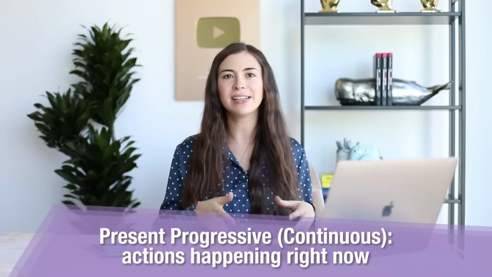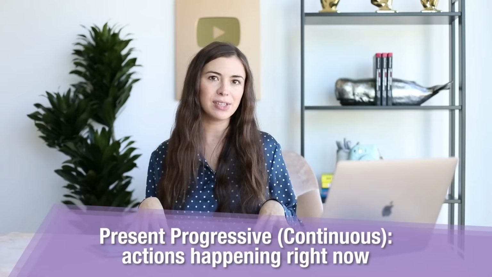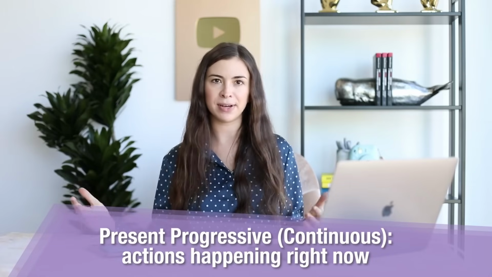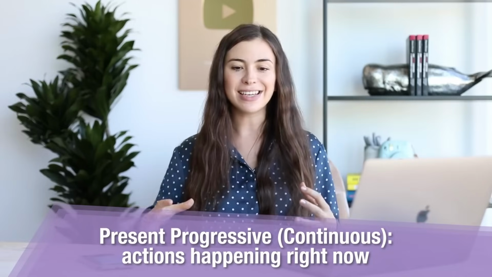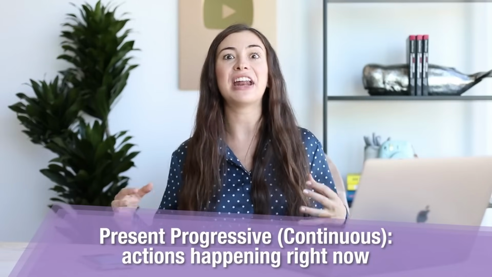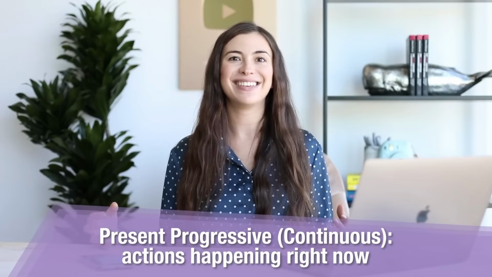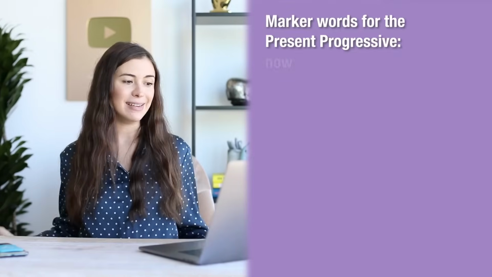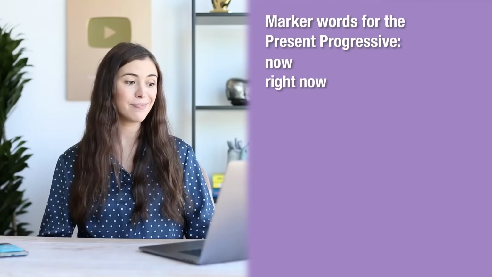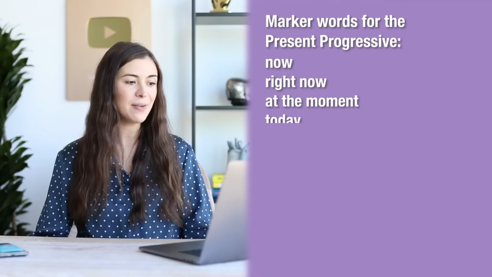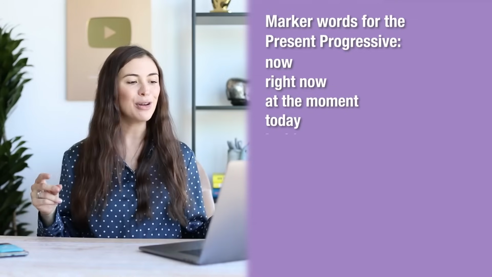Present progressive, and in British English you would call it present continuous. It also depends on the textbook that you're using, but it's pretty much the same. America would say present progressive or present continuous. The tense that is used to describe something that is happening right now. So the first marker word, obvious, now, right now, at the moment, today. Two other marker words, look, listen.